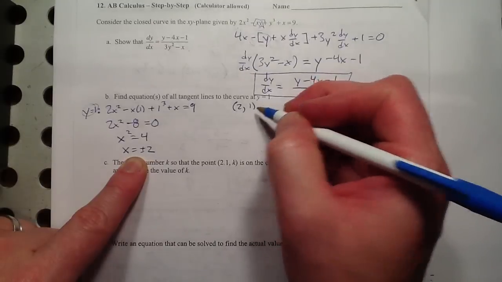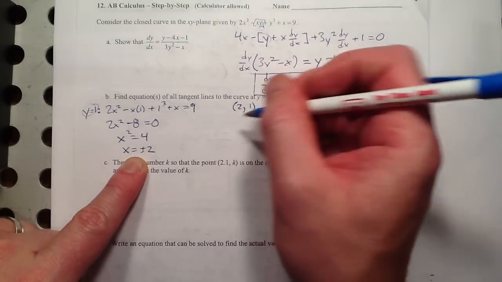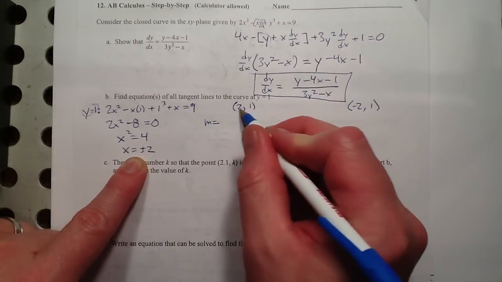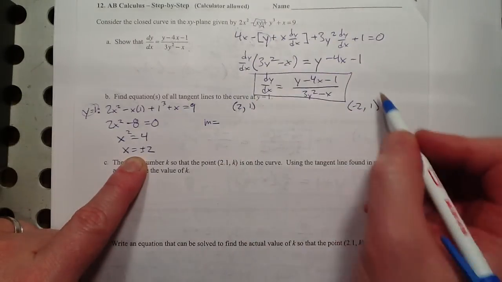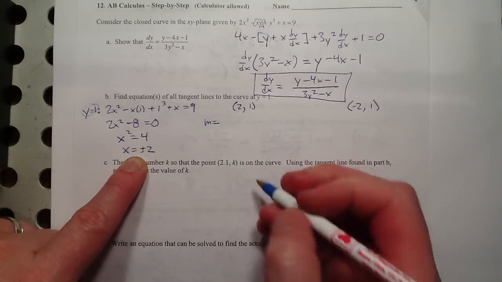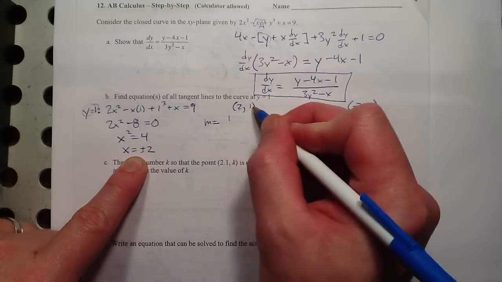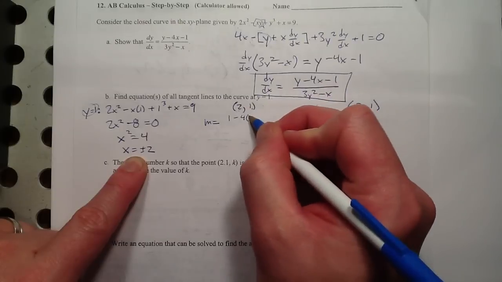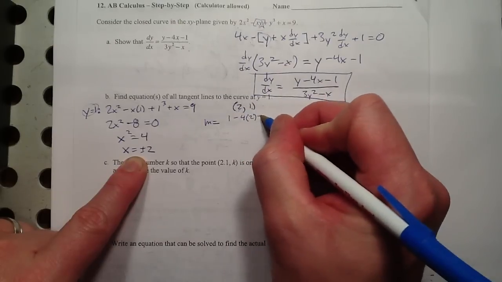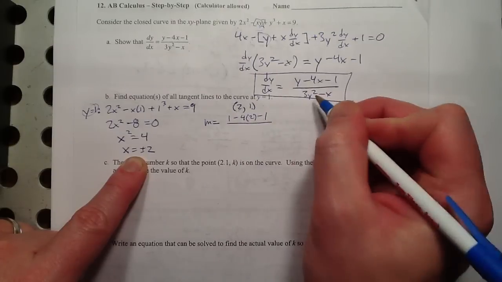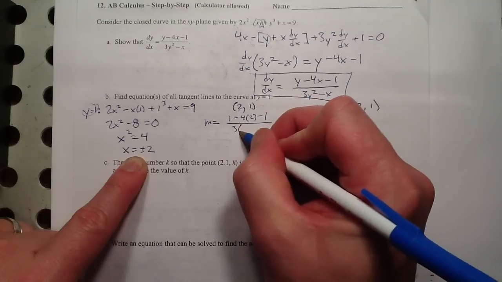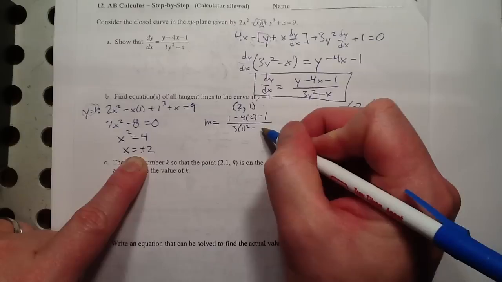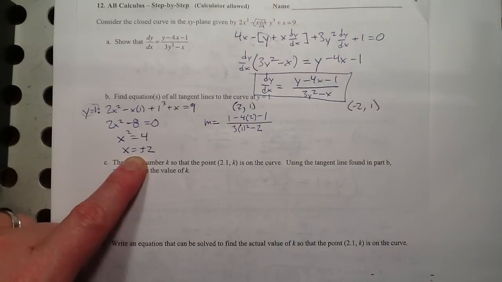Okay, now we need to find our slopes. So slope is equal to what we get when we plug 2, 1 into the derivative, which we have right here. That'd be 1, right, y, minus 4 times x minus 1 over 3 times y squared minus x.